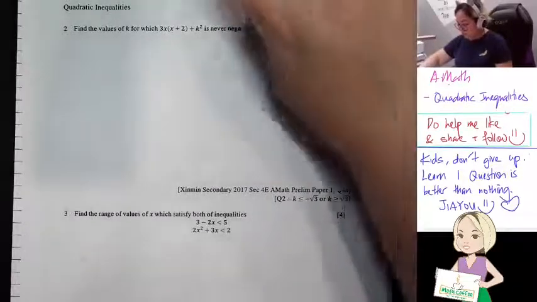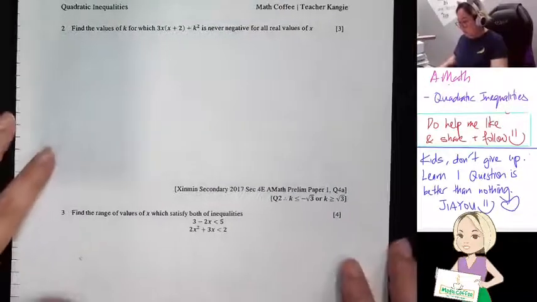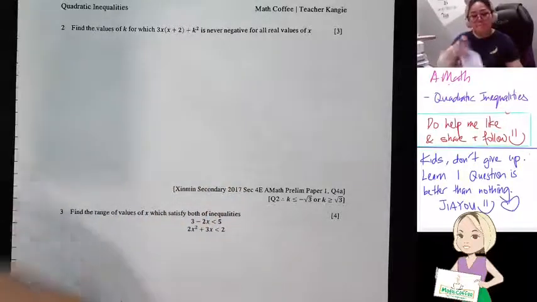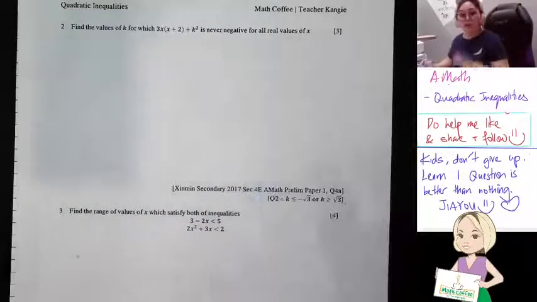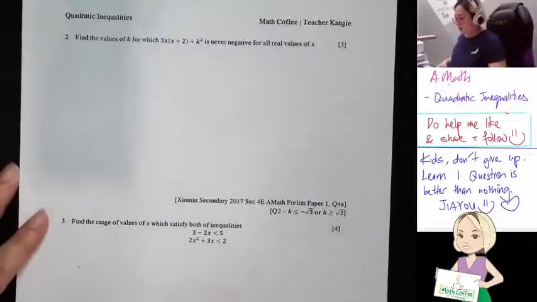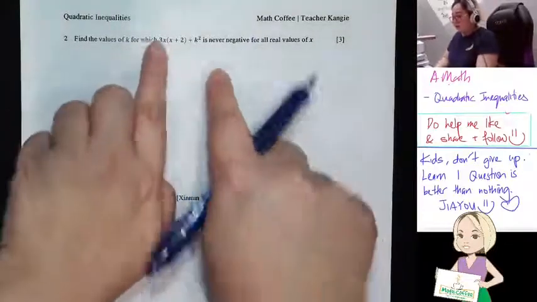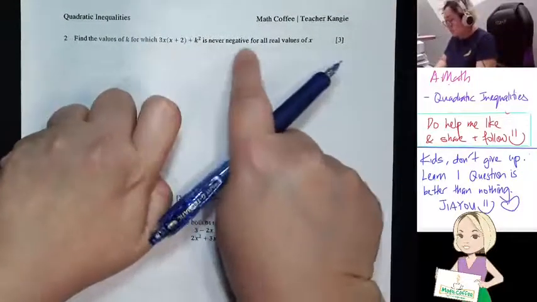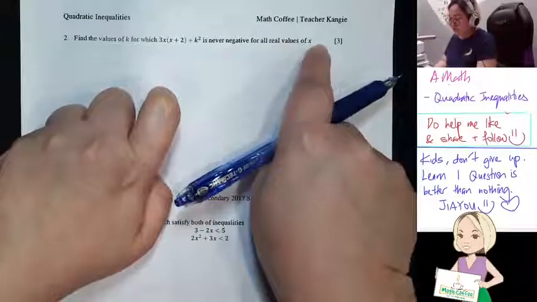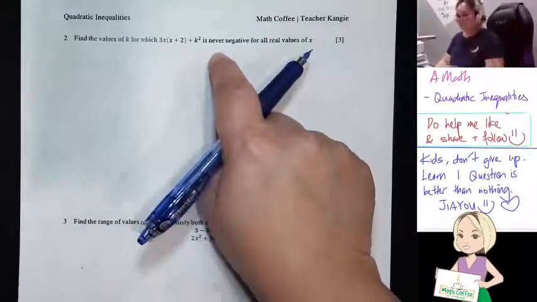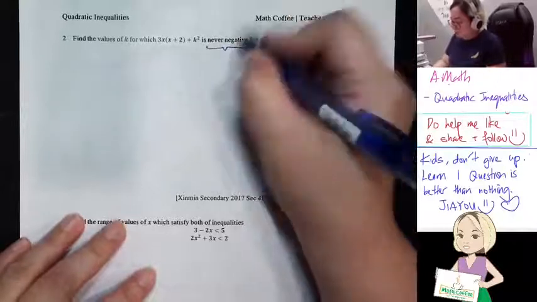Okay, let's move on to the next question. Okay, so again, this is a bit similar, but I choose this question because later you will see why. Find the values of k for which this function is never negative for all real values of x. Actually, they're just being innovative with their English. Never negative, it simply means always positive, right?